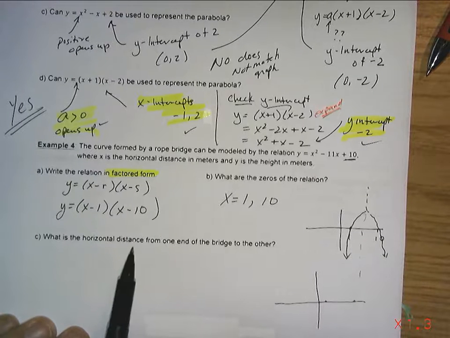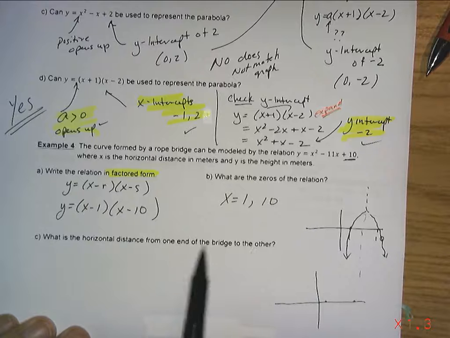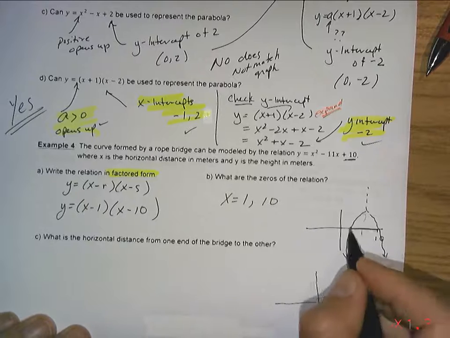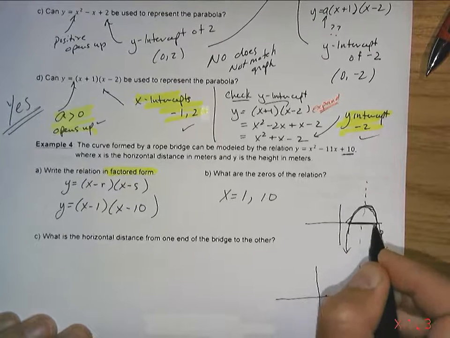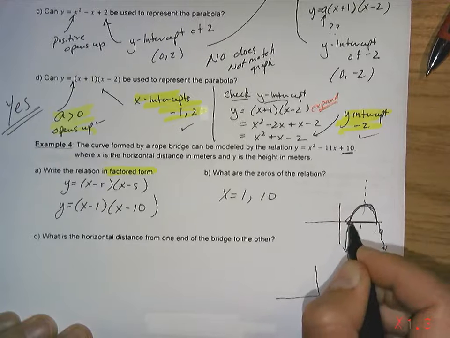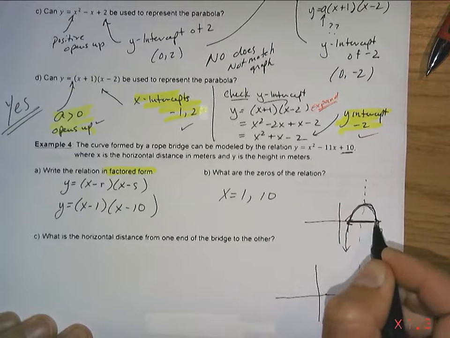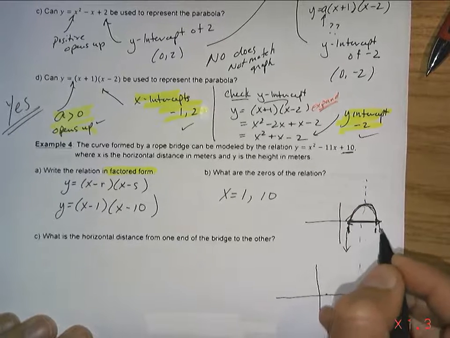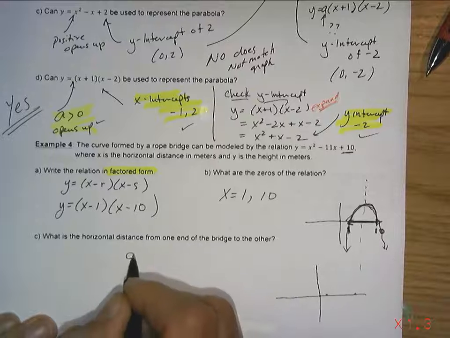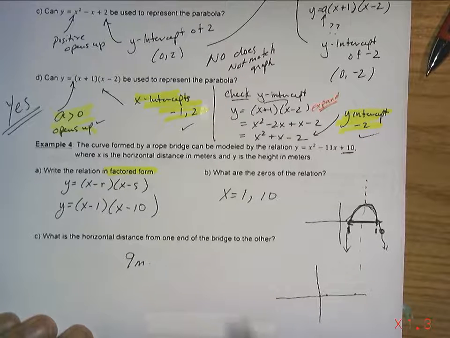What is the horizontal distance from one end of the bridge to the other? So if this is our bridge, the horizontal distance from one end of the bridge to the other is going to be this distance. So that's the difference between 1 and 10, so that'll be 9 meters, because it's the difference between 1 and 10 meters horizontally.